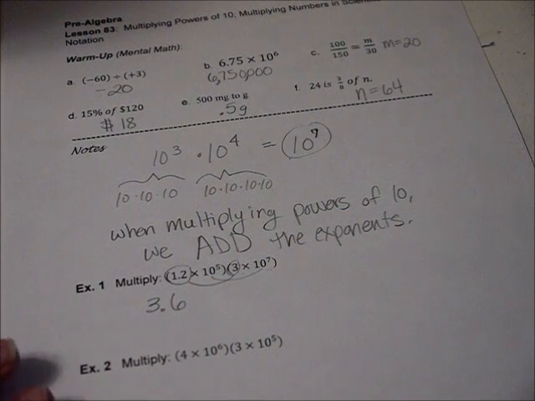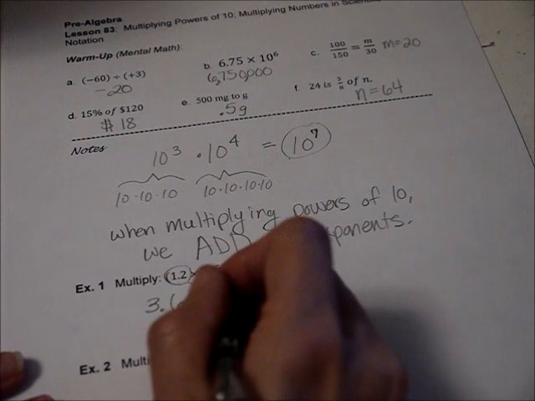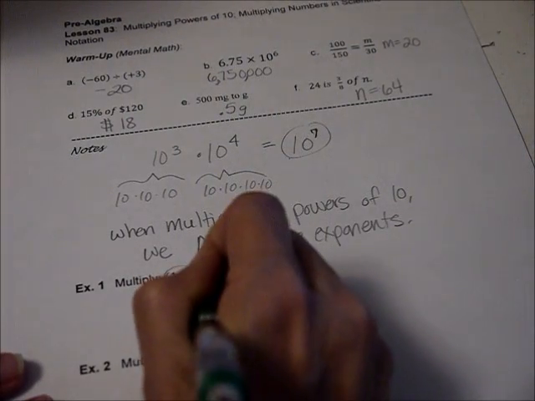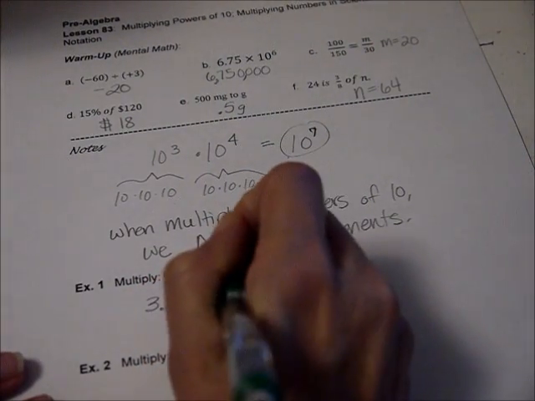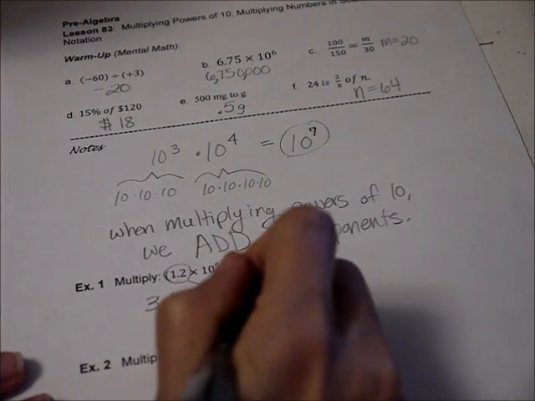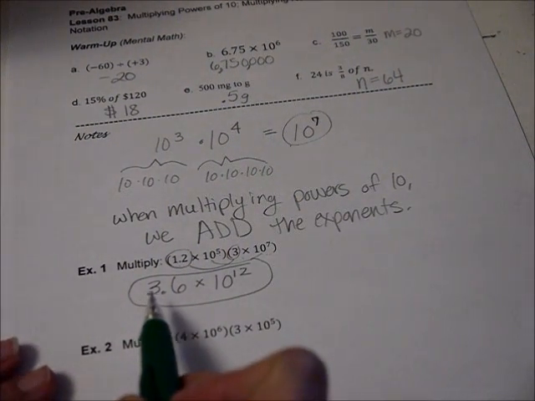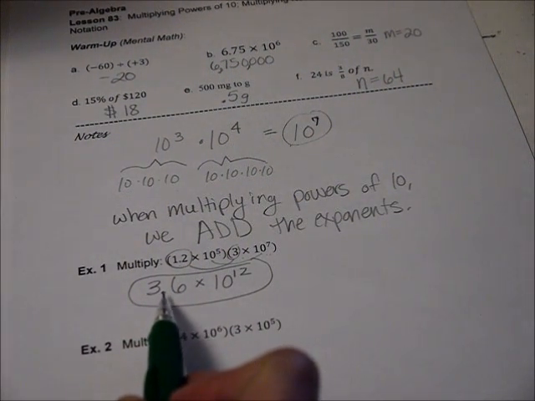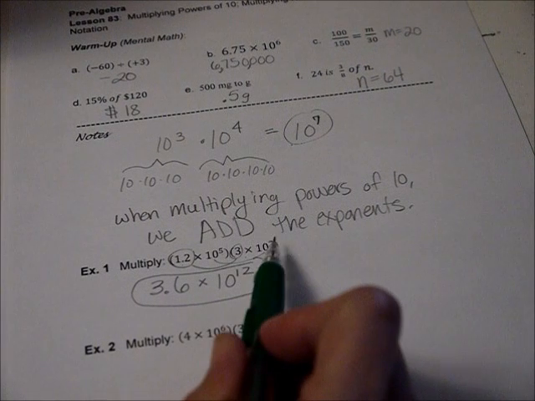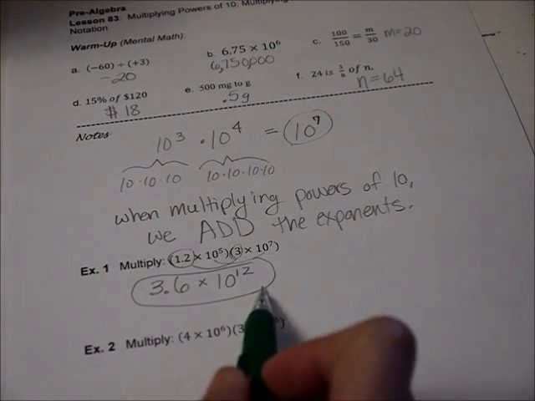So we do 10 to the 5th times 10 to the 7th. And remember, we add the exponents. So 10 to the 5th times 10 to the 7th gives us 10 to the 5 plus 7, 10 to the 12th. And that's the final answer. That's in scientific notation. We have a decimal after the ones digit, and we added the exponents. So 3.6 times 10 to the 12th.